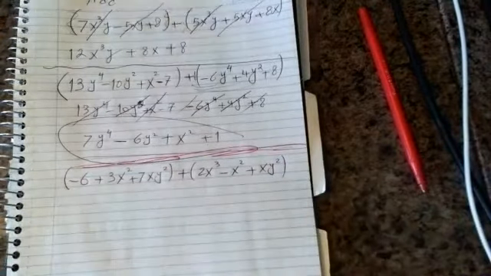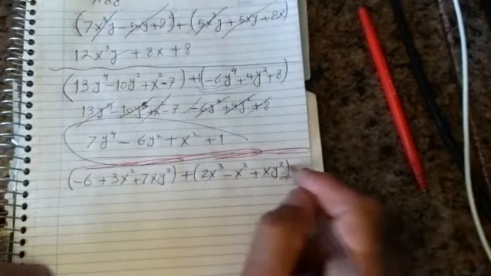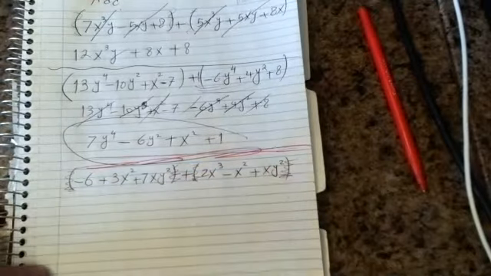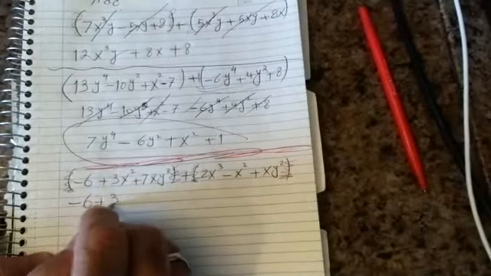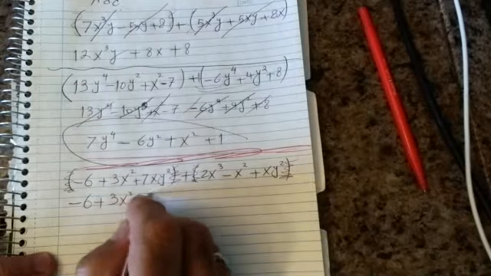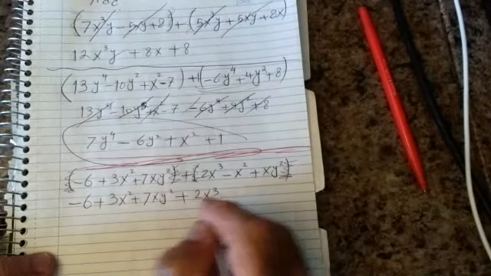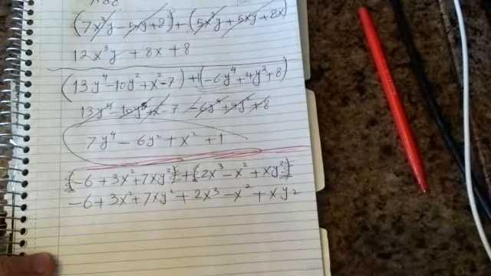So remember again, when it's addition, you don't need the parentheses. So what you have in the parentheses, you just write that down. No sign will change. Okay.